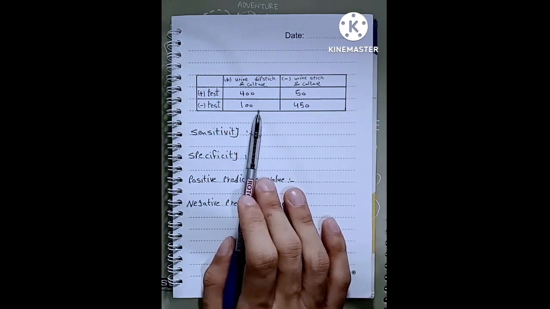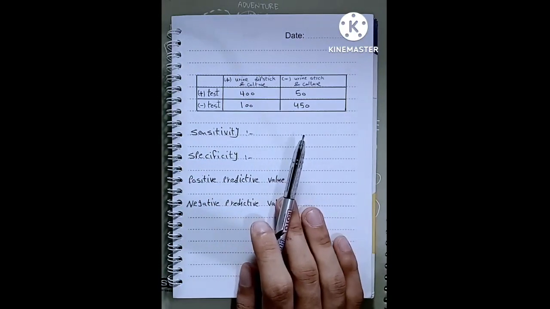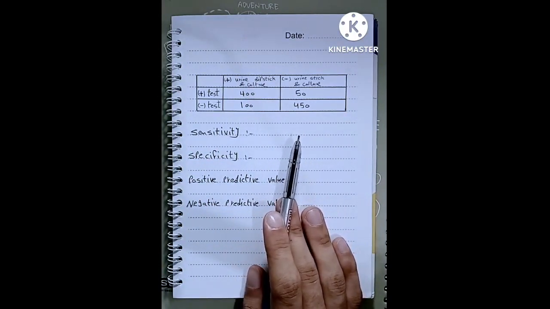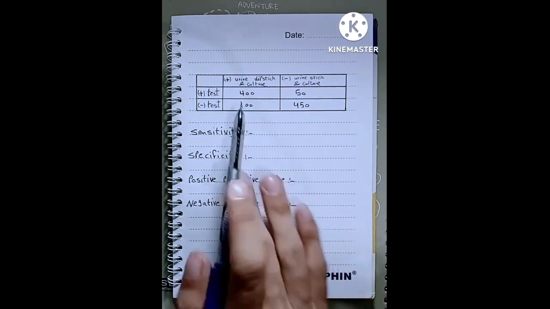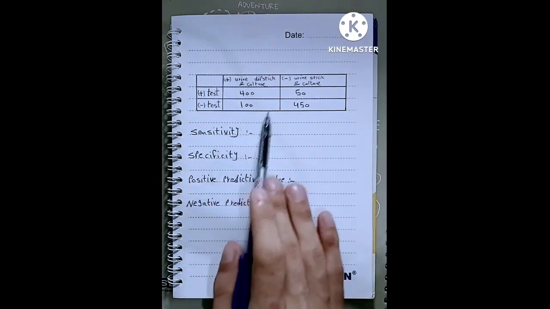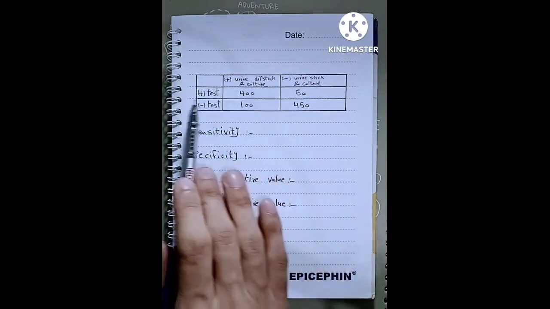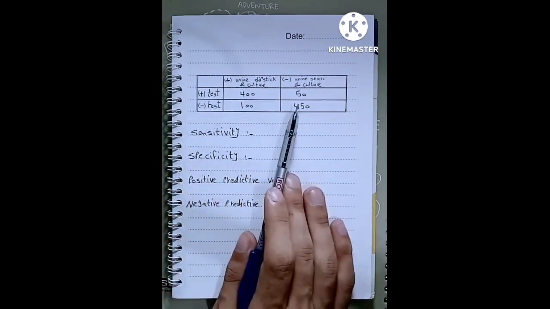We can assume that the gold standard test is 100% accurate, so its results can be considered the real result, or the reality. So the columns are the reality, the real result, and in the rows we have the new test results.